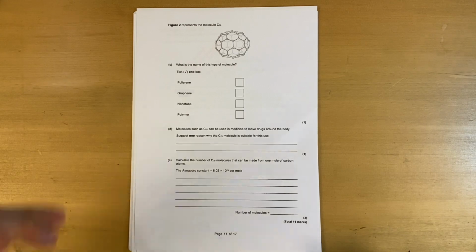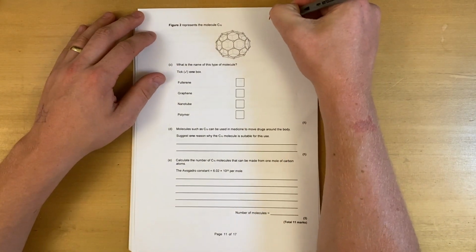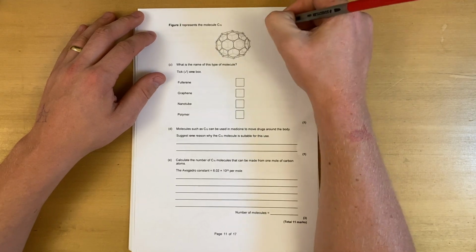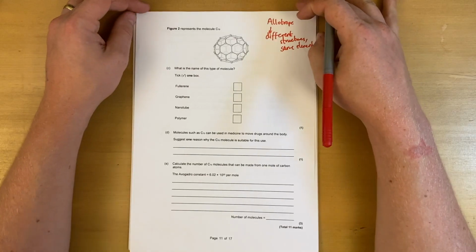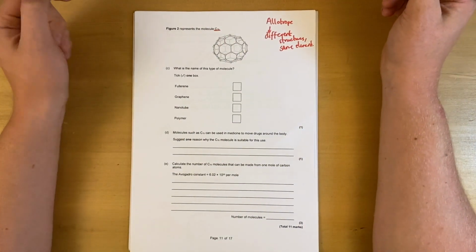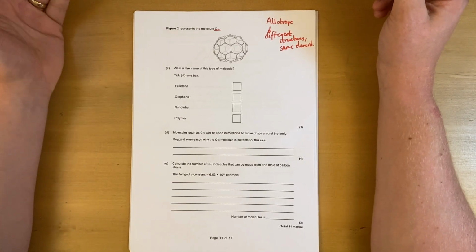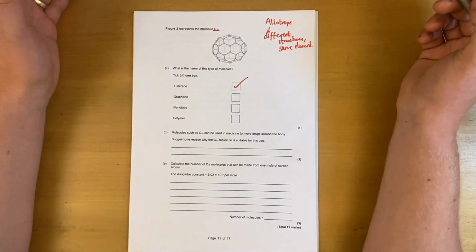The next part of the question takes us on to another allotrope of carbon. Just as a side note, remember, allotrope is different structures of the same element. So figure 2 represents the molecule C70, slightly different to the C60 that maybe might ring a bell. What is the name of this type of molecule? So it's a fullerene, okay?